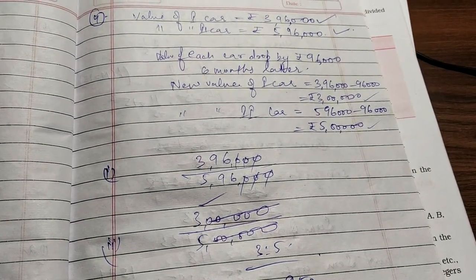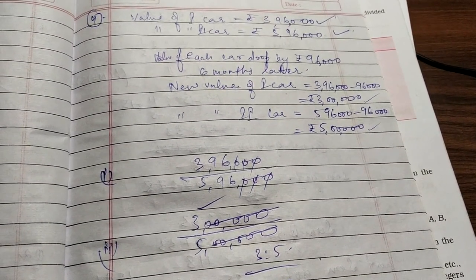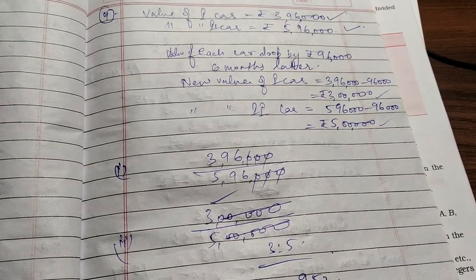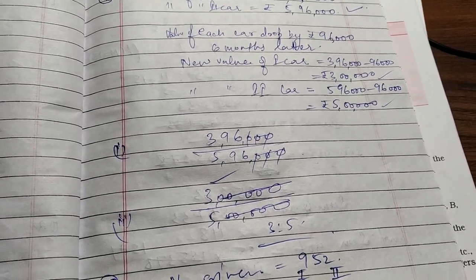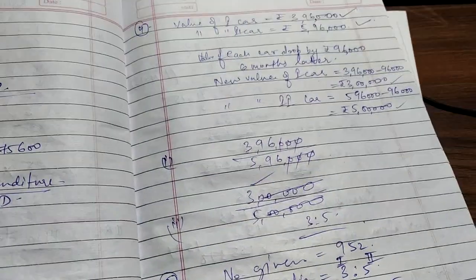You will get your answer. And in the second part they are asking to find the ratio after 6 months. Means 6 months later. उसके बाद जो न्यू वैल्यू आई है उसका रेशो निकालना है, वो डायरेक्ट आएगा 3:5. So hope it is clear to you.